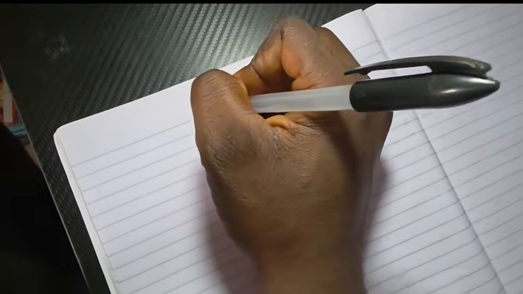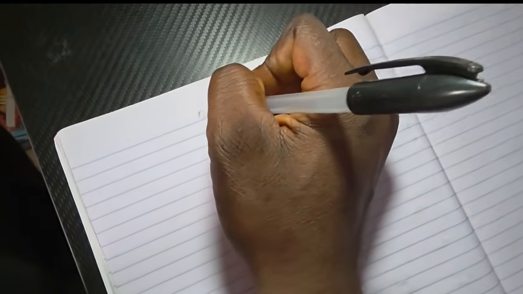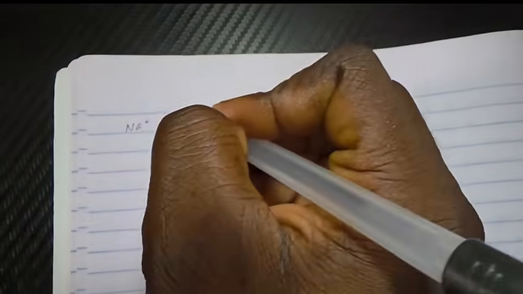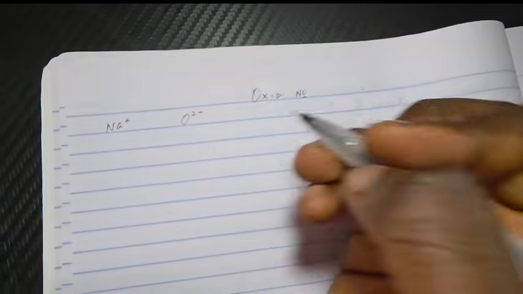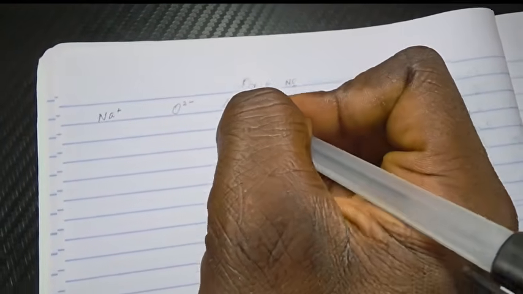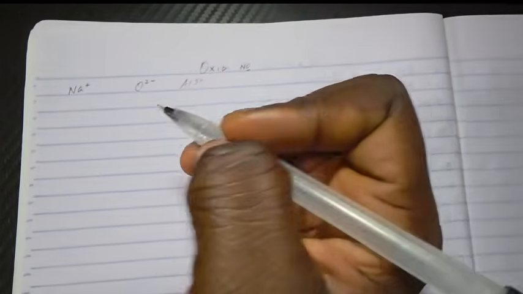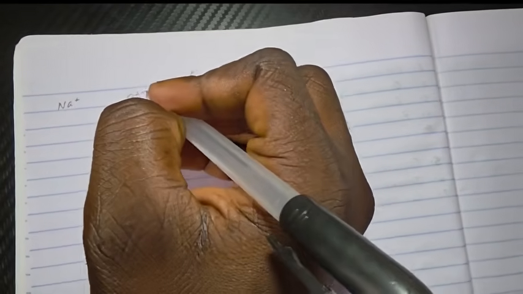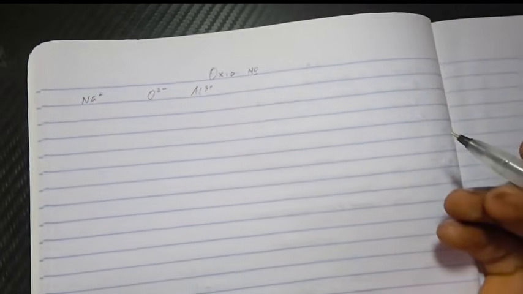So, first thing is, what is oxidation number? Oxidation number is an indication of the number of electrons lost or gained during chemical reactions. For example, if I write Na+, you already know what that means. That means this guy has lost one electron. If I write O2-, what does that mean? That means this guy has gained 2 electrons. If I write Al3+, that means this guy has lost 3 electrons. So that is what we call oxidation number. So the oxidation number of this guy is +3, that of this is -2, and that of this is +1.